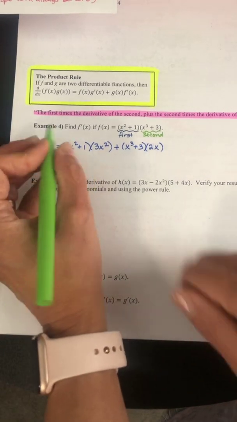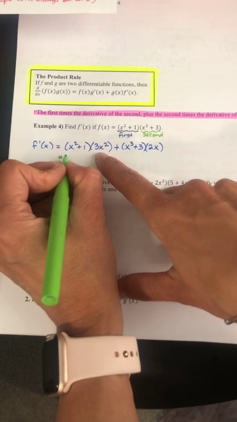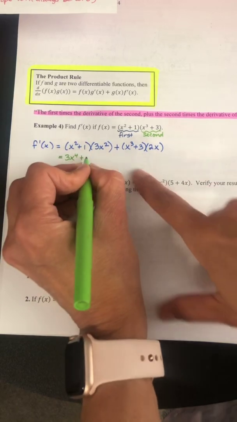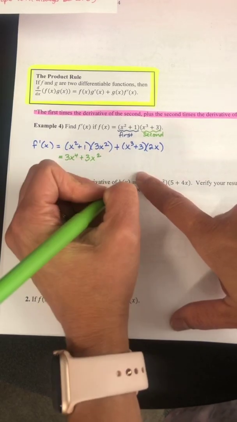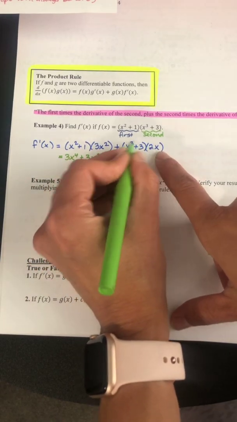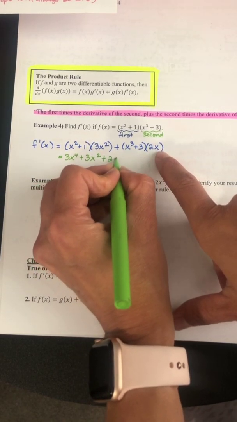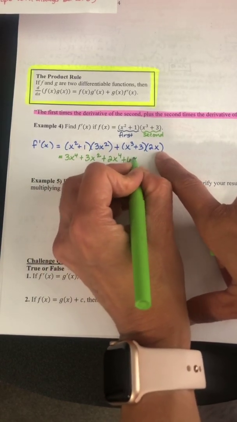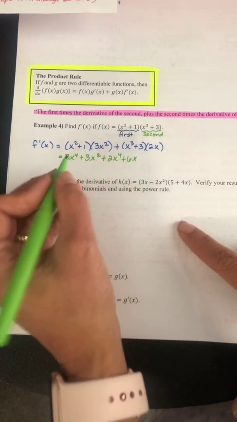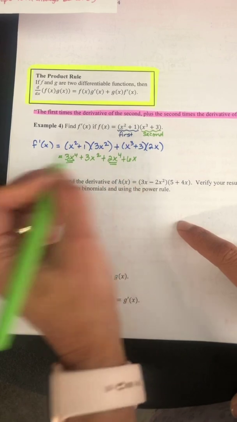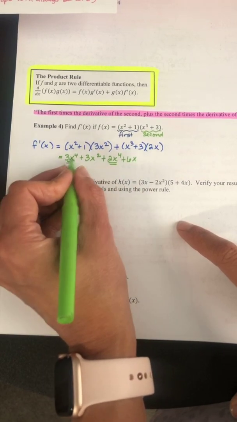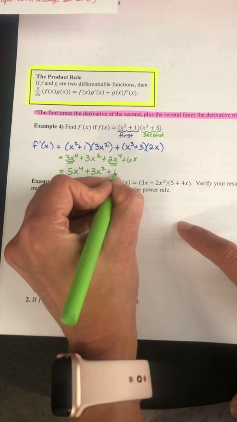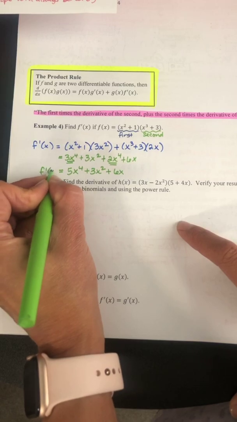So let's see what we get. We're going to get x squared times 3x squared is 3x to the 4th, plus 1 times 3x squared is 3x squared, plus 2x times x cubed is a 2x to the 4th, and then 2x times 3 is a 6x. Okay. We have like terms right here and right here. So this is going to equal 3 plus 2 is 5. So 5x to the 4th plus 3x squared plus 6x. And this is the derivative of f.